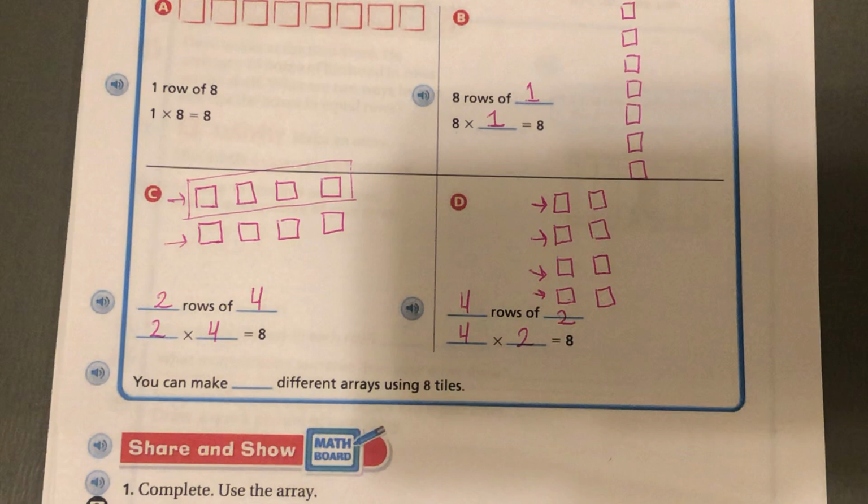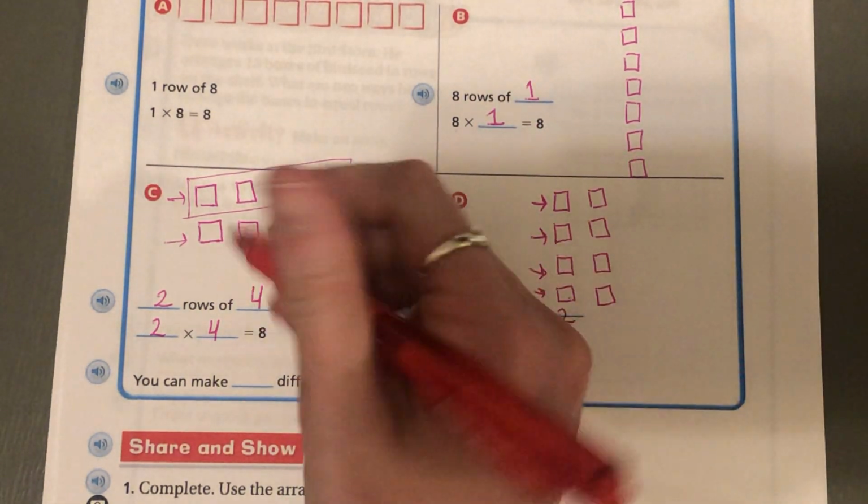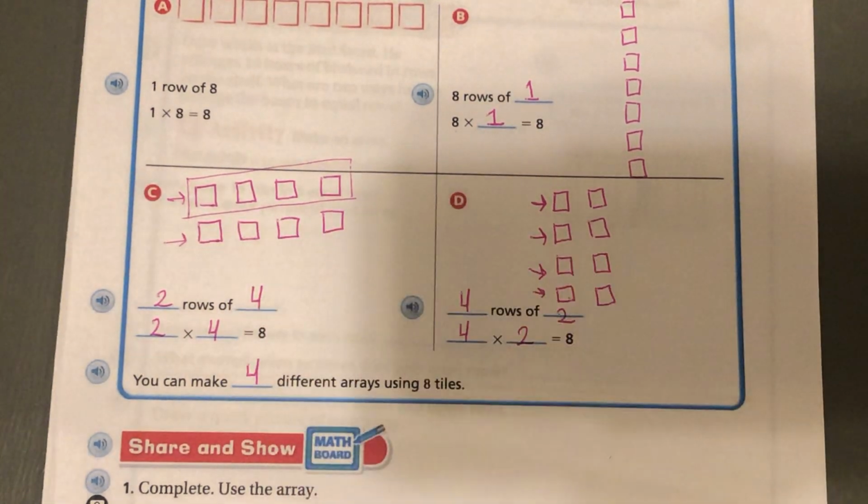So how many different arrays can we make using 8 tiles? We've got 1, 2, 3, 4 different arrays using 8 tiles.